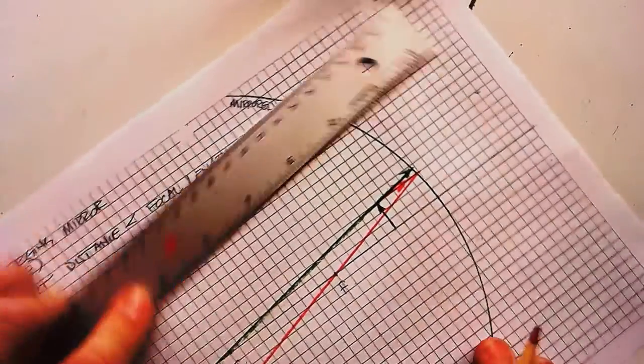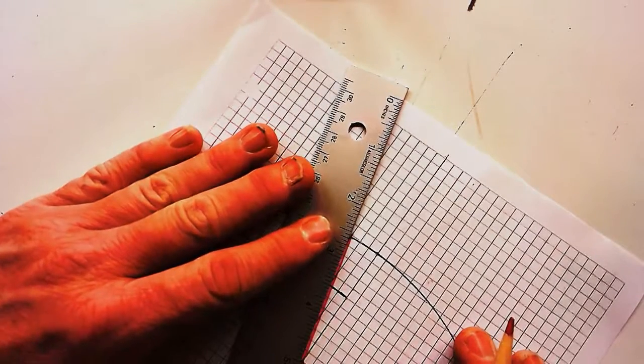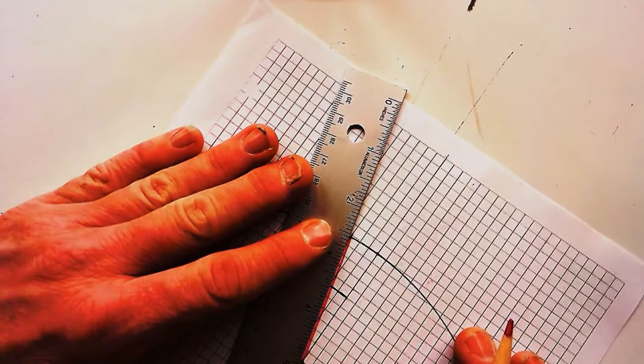So I'm going to have to tilt my paper to do this correctly because I don't want to mess it up. What we do is we dot that line back.